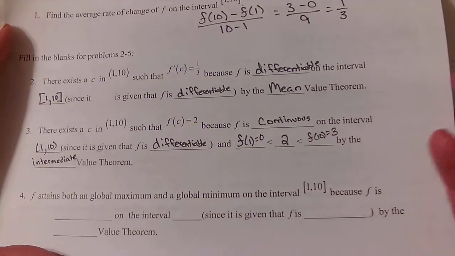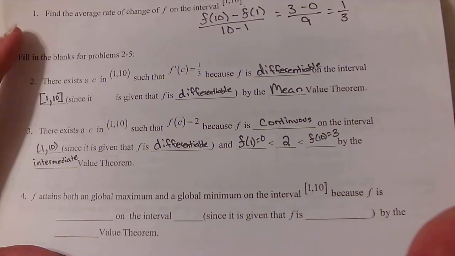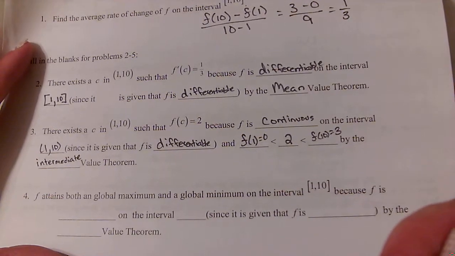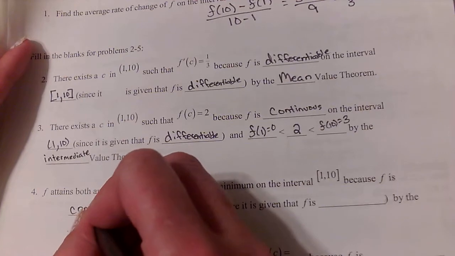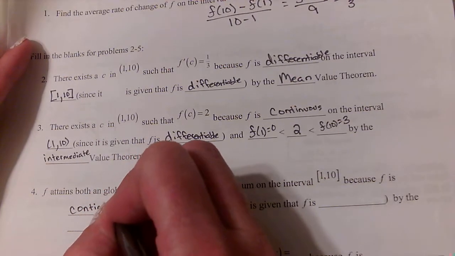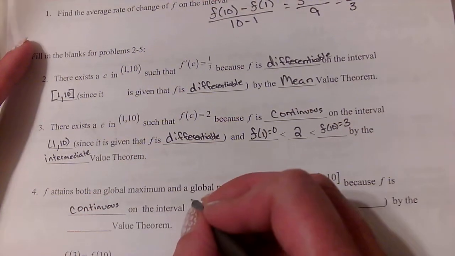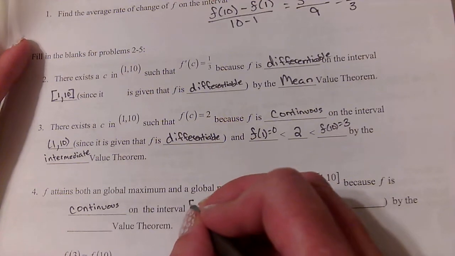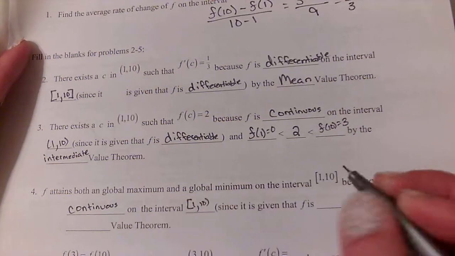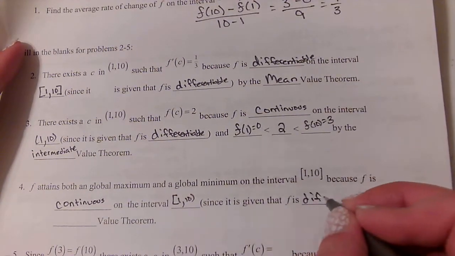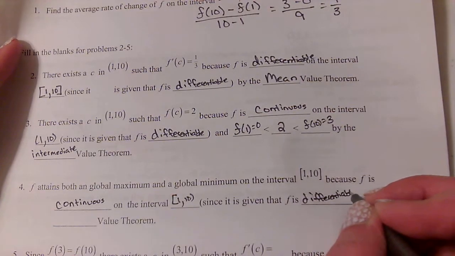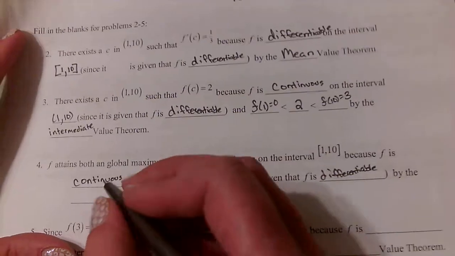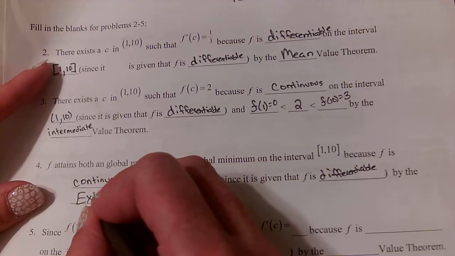f attains both a global maximum and a global minimum on that interval because f is continuous on the interval 1 to 10, since we're given that it's differentiable. And if we're talking about global maximums and minimums, those are considered extremes.